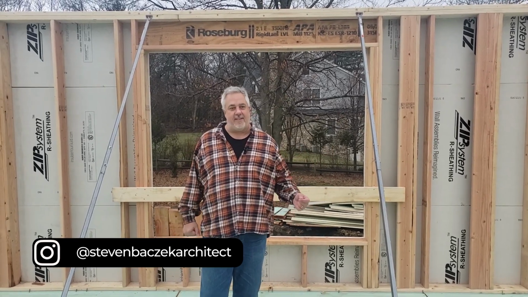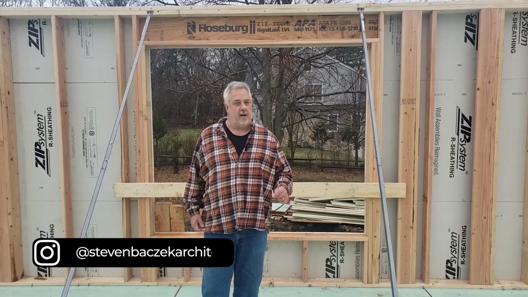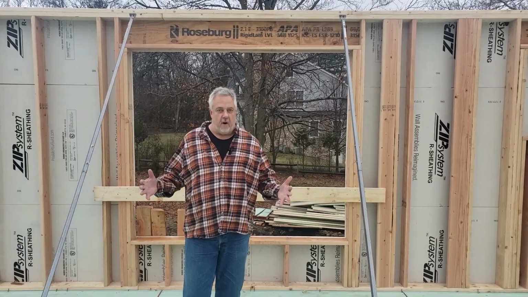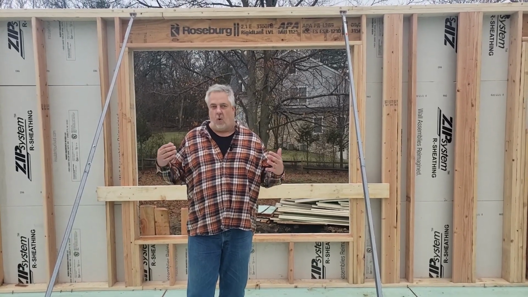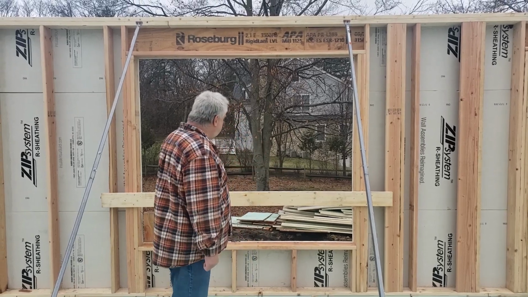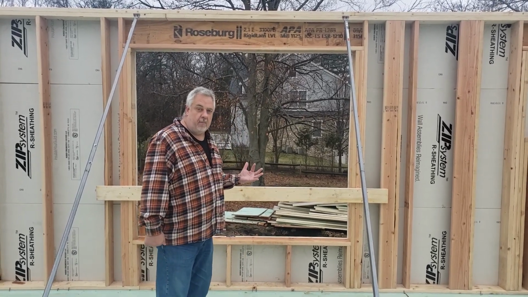We're out at a job, and today we're talking about headers. How do I insulate them? Window rough openings. What are the parts? What does it all mean? We got a beautiful window opening behind me here on one of our projects.